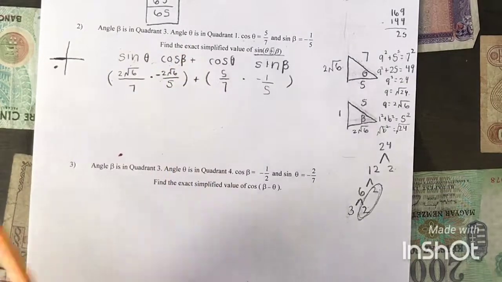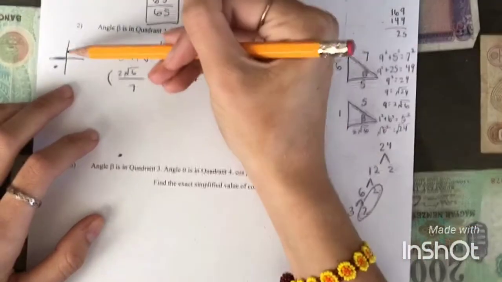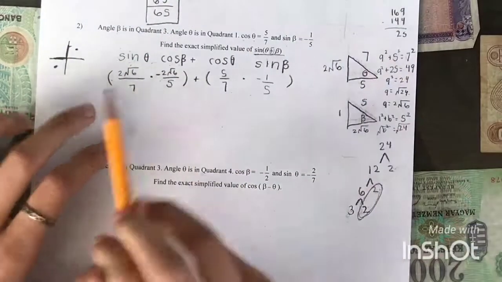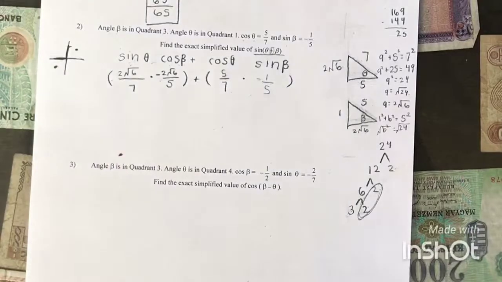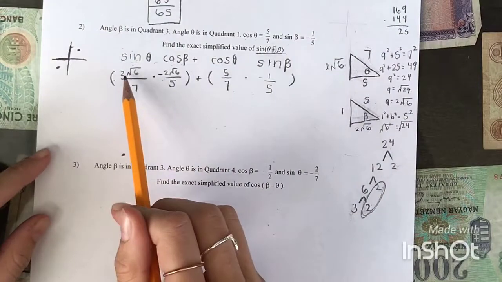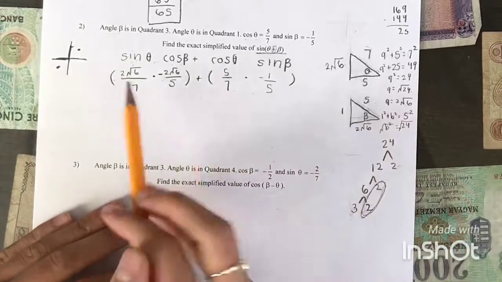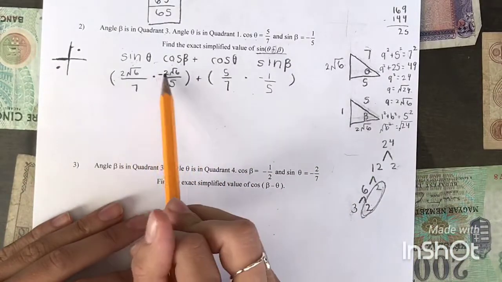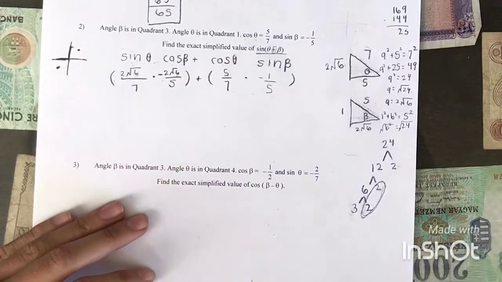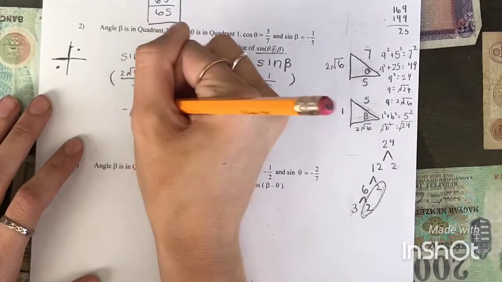For angle theta, we're in quadrant 1. The sine of theta is located right here, and all of these values are positive, so the sine of theta is positive. Next, we multiply. 2 times the square root of 6 times negative 2 times the square root of 6 is the same thing as saying negative 4 times 6, because the square root of 6 times the square root of 6 is just 6. So 4 times 6 is 24, and we can't forget the negative.